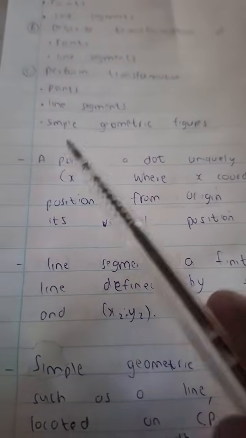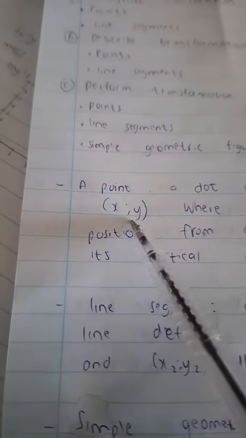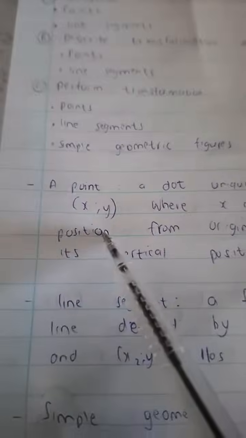Remember, we need to recognize the transformation of a point. If we don't understand what a point is, then how are we going to recognize its transformation?